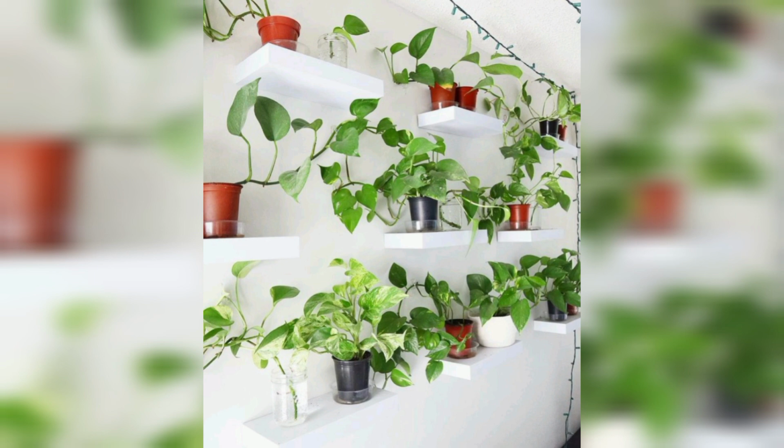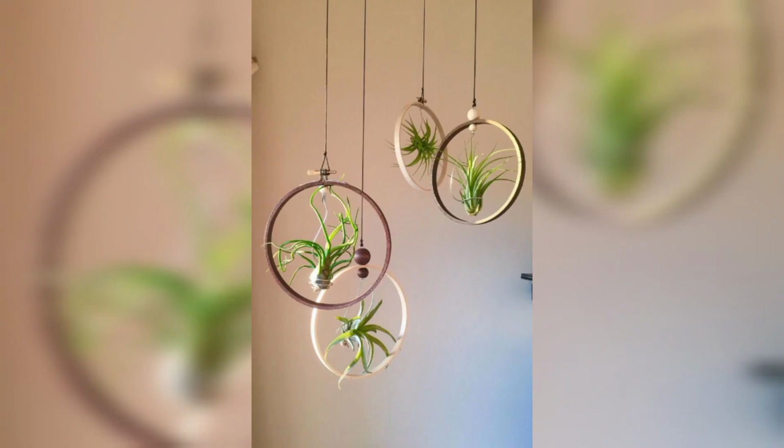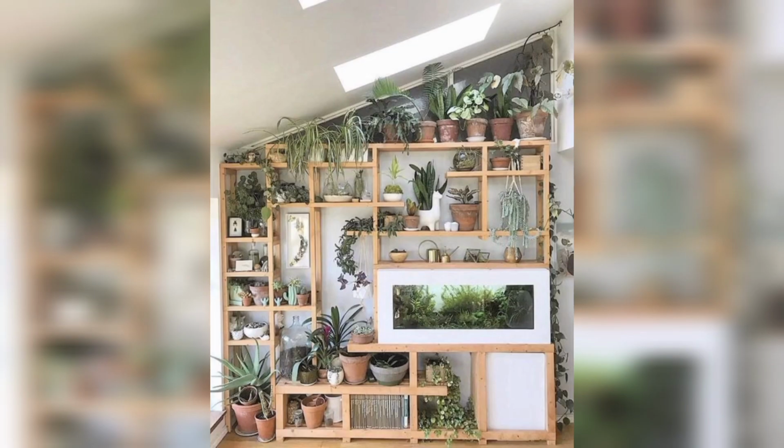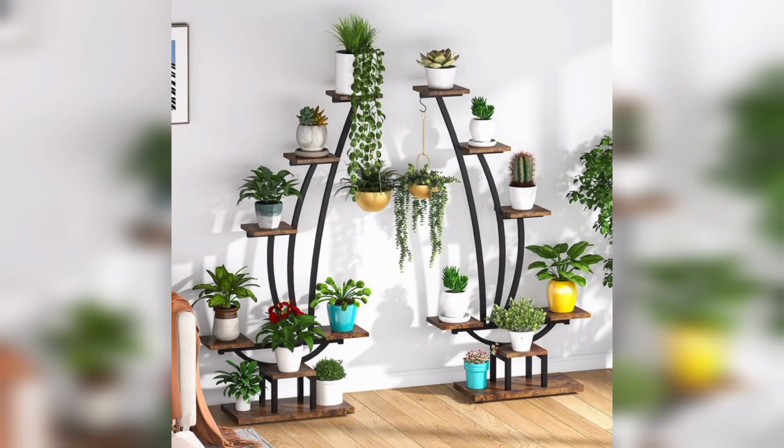Floating shelves. Install floating shelves on a blank wall and arrange your plants at different heights. Use a mix of hanging plants, trailing plants, and taller specimens to create depth and visual interest.